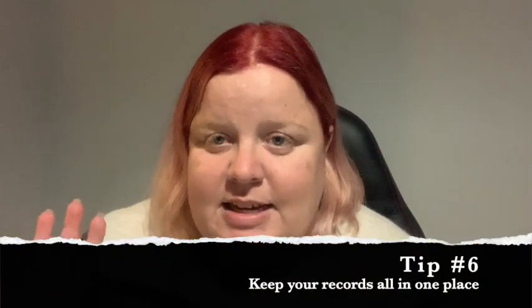Number 6 is to keep all of your assessment records in the one place. It's so frustrating when you go to write your math comments and you haven't got your math paperwork with you. I keep all of my assessment records, not the actual assessments themselves, in digital format on my Google Drive. That way it's always accessible to me.